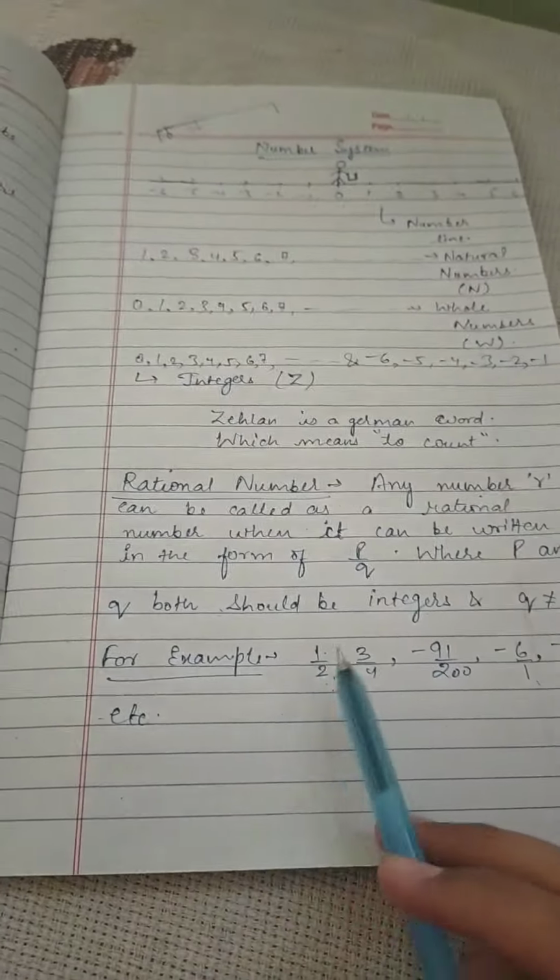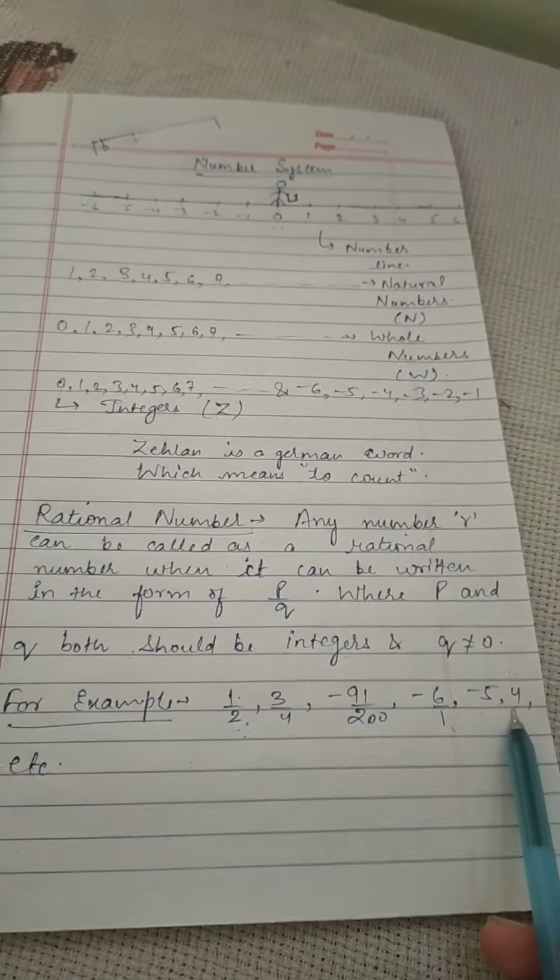So by seeing these examples, what conclusion did we make?